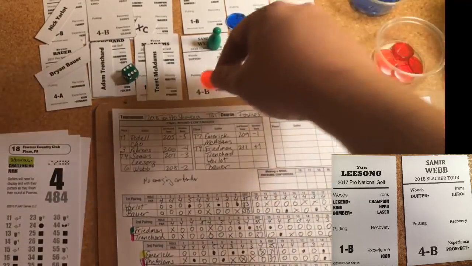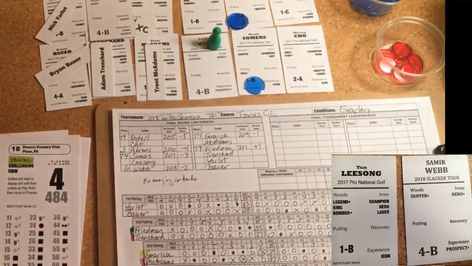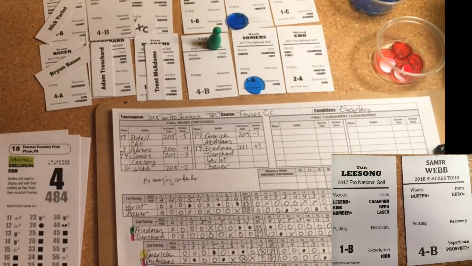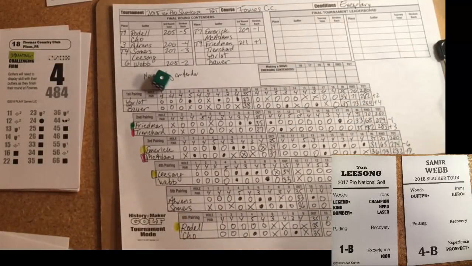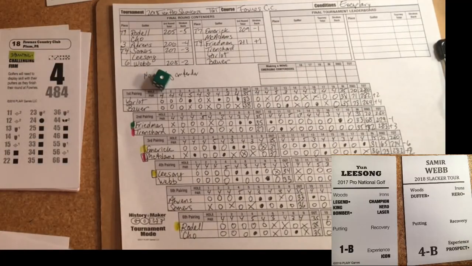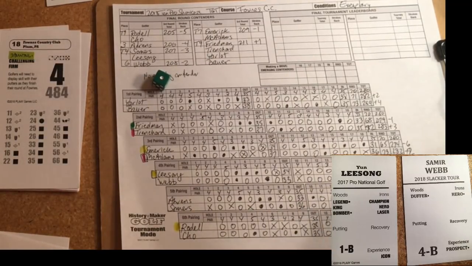He'll earn a red chip, and he's going to have to make that a moderate bogey putt, and he does make that. So a bogey, 4 bogeys on the back for Webb. He's going to finish tied with Friedman. Let me make sure of my math here.